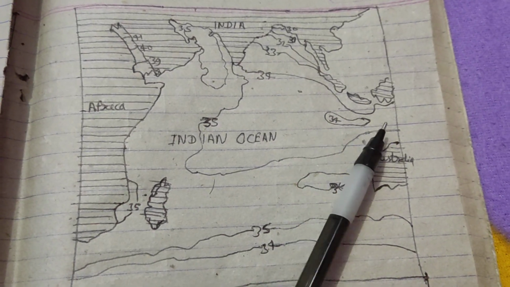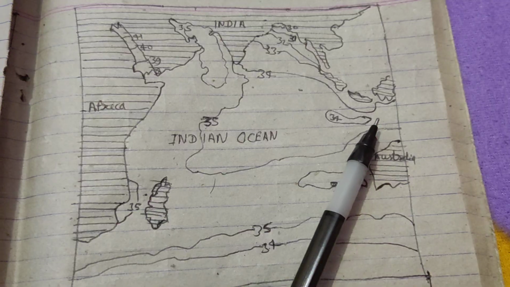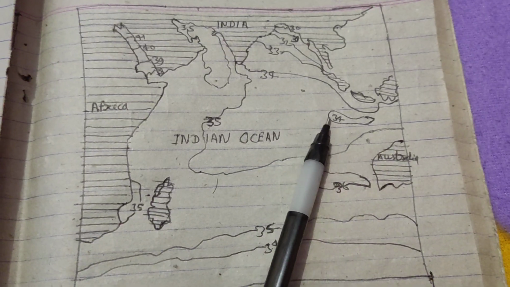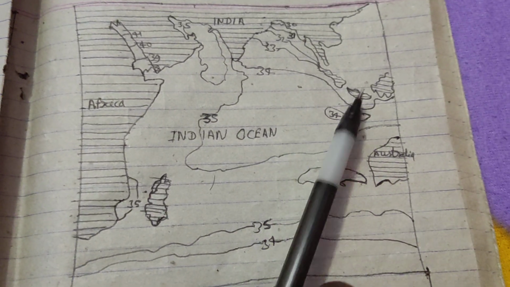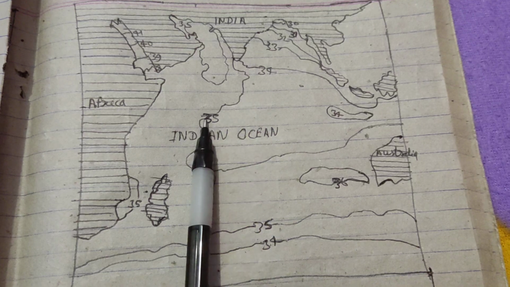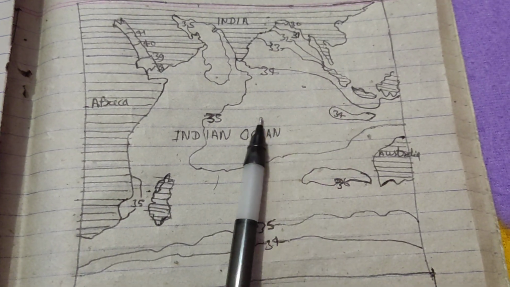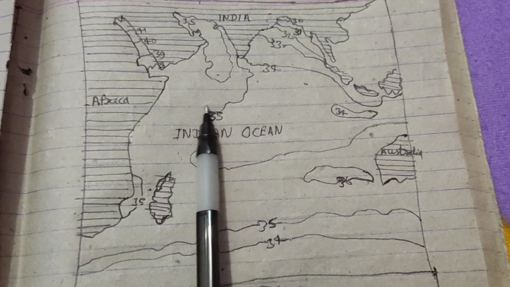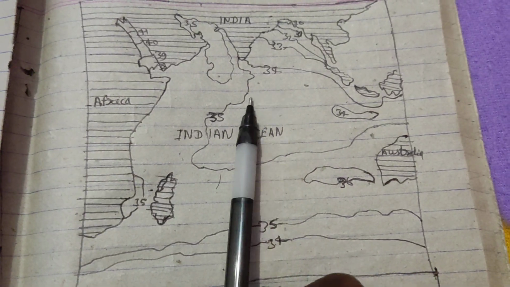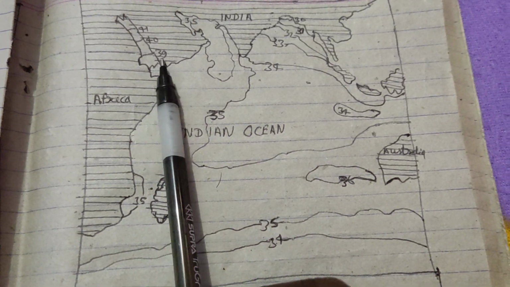The equator area gets more rainfall than the tropical area. Evaporation is more, but rainfall is also more in the equator area. Therefore, there is heavy rainfall here in the equator area, so salinity is lower than in the Red Sea.